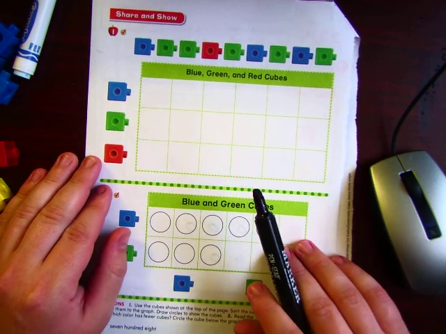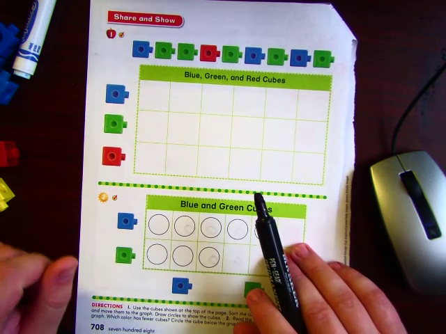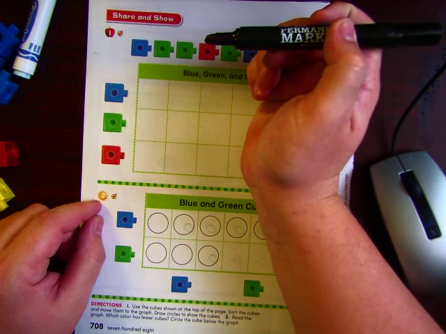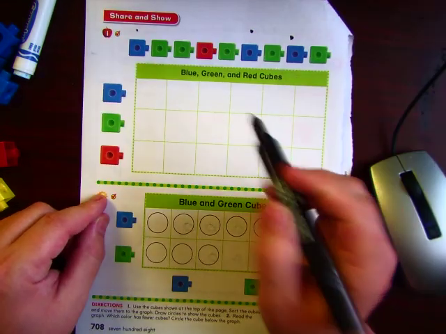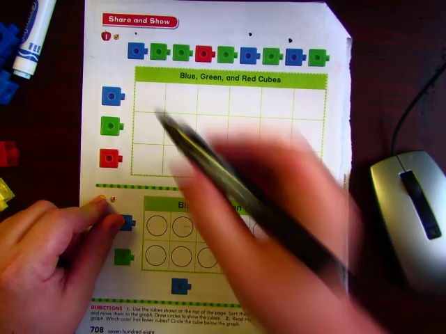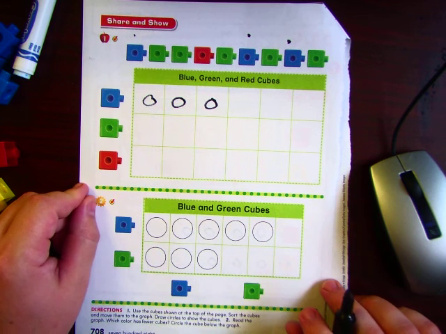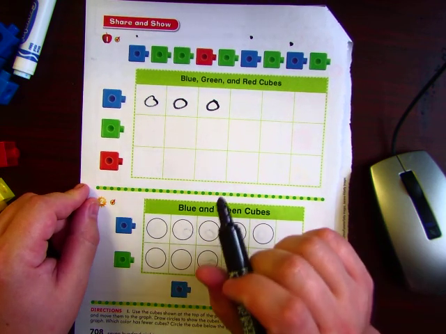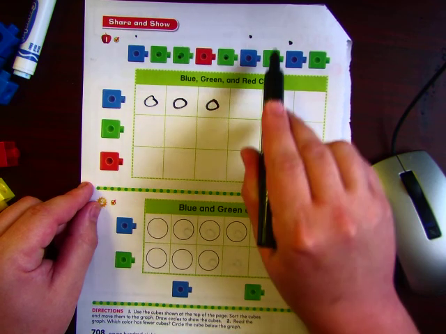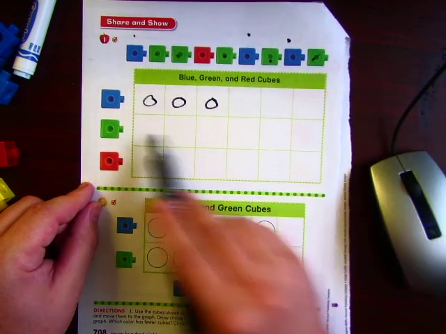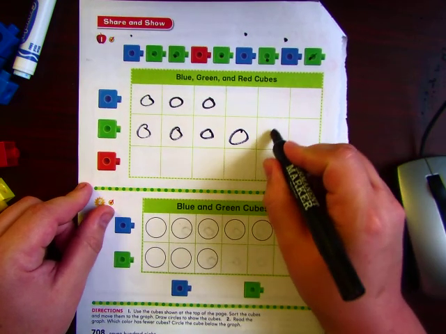First we sort, so that means we look at one color. Let's look at blues first. How many blues are there? Now let's collect our data. 1, 2, 3 blues. So how many circles do we need to draw? 3 circles. Let's sort the greens. How many greens are there? Let's collect our data. 1, 2, 3, 4, 5 greens. So how many circles? 5 circles.